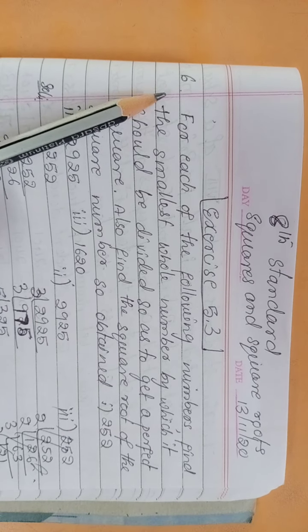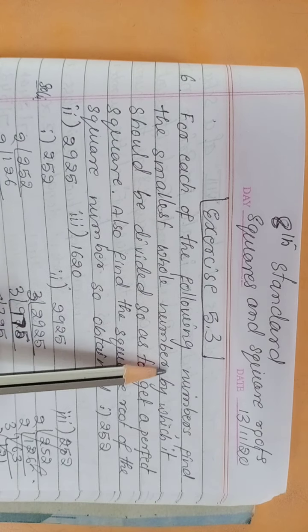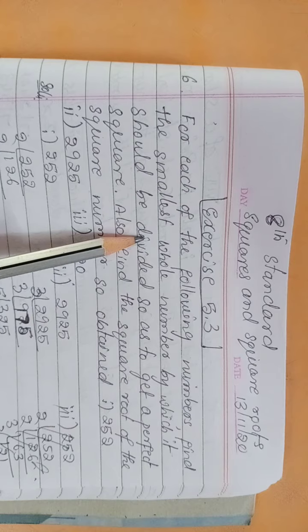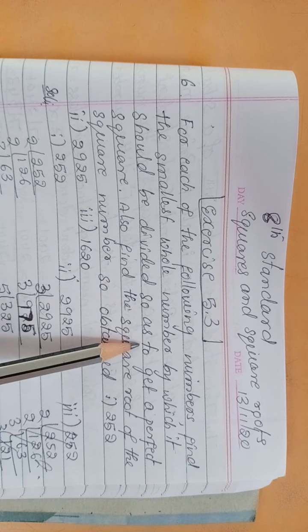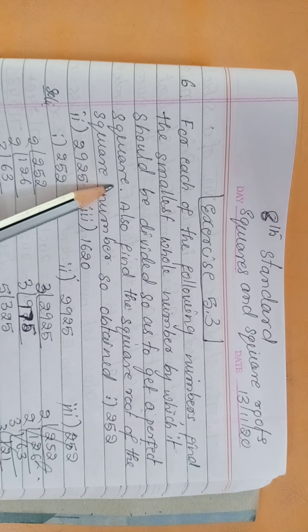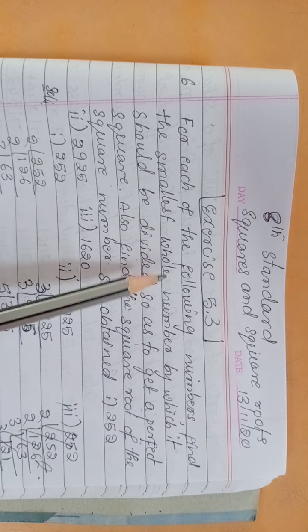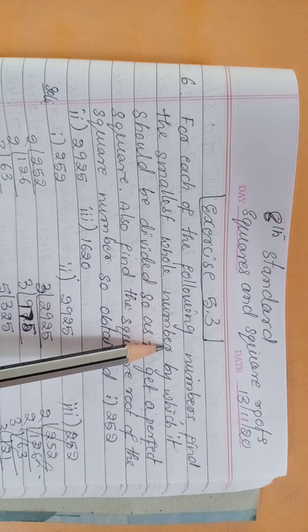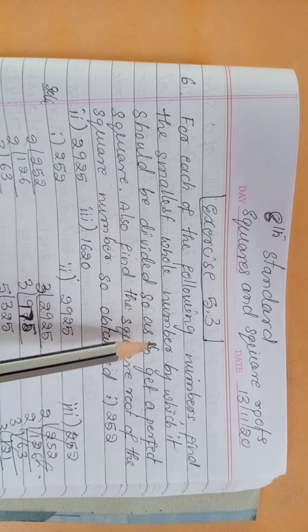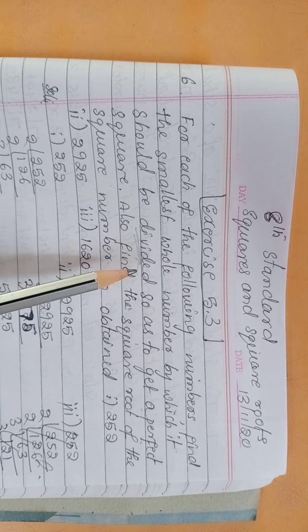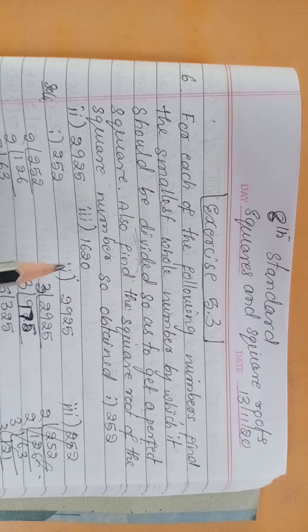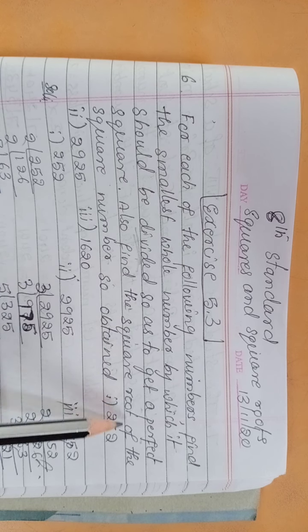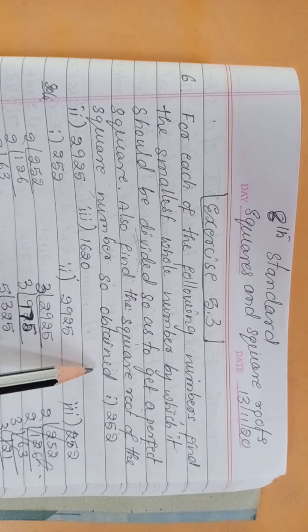So the next, sixth problem is: for each of the following numbers, find the smallest whole number by which it should be divided so as to get a perfect square. Understand it? What you have to find is the smallest whole number, so that it divides the given number. By that, the non-perfect square will become a perfect square number. Then also find the square root of the square number so obtained.